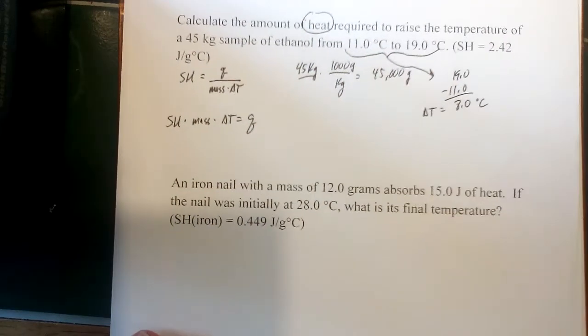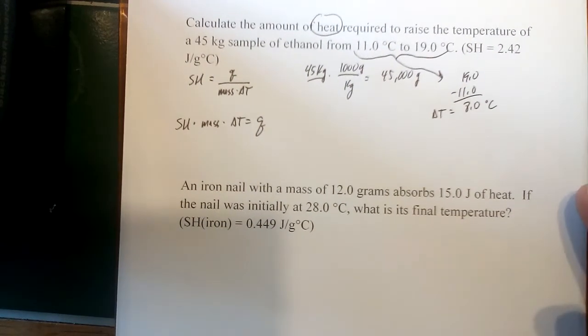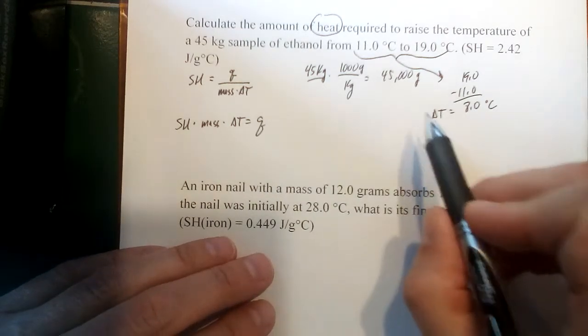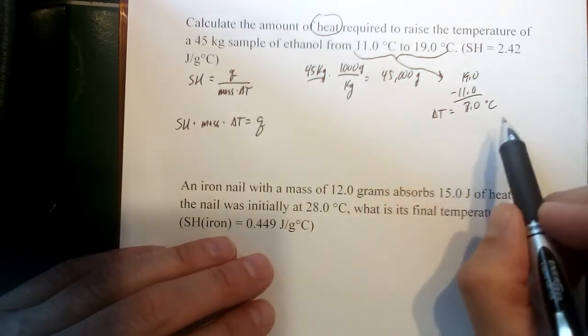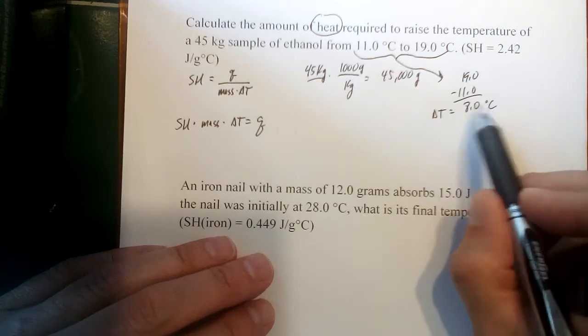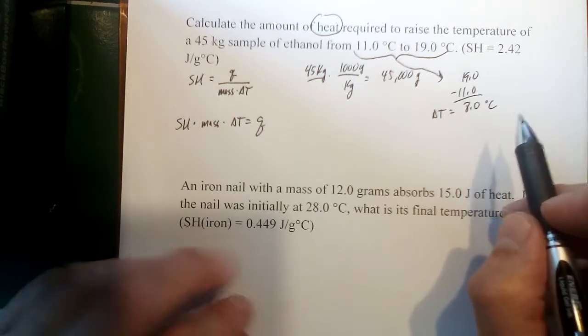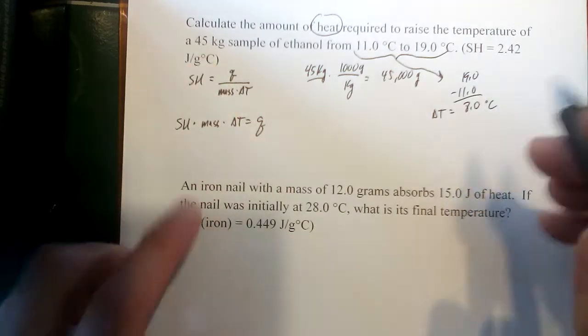Okay? So the standard way to calculate temperature change is the final temperature minus the initial. Right? We'll talk about when that's negative and how we can deal with that, when we encounter that not too far into the future. Okay, so if our mass is 45,000 grams, our temperature change is 8 degrees C, and we know the specific heat capacity because it was given in the problem.